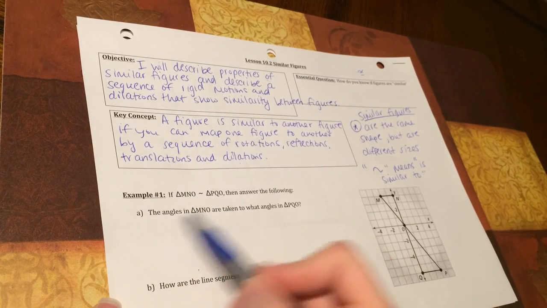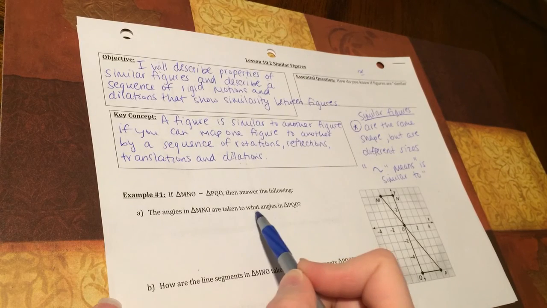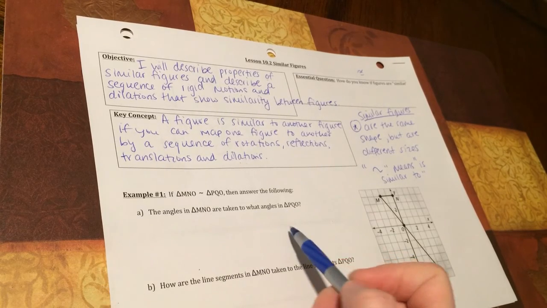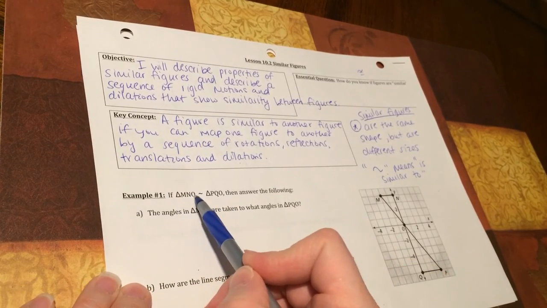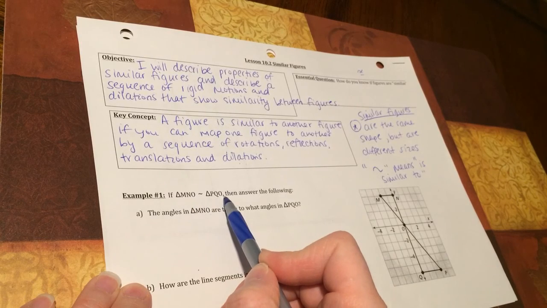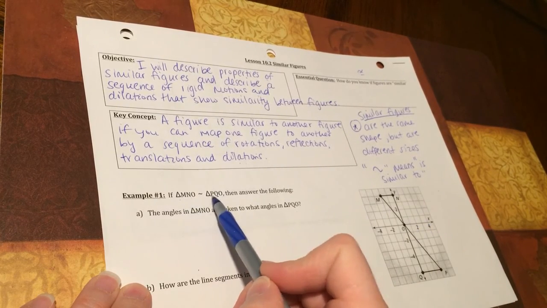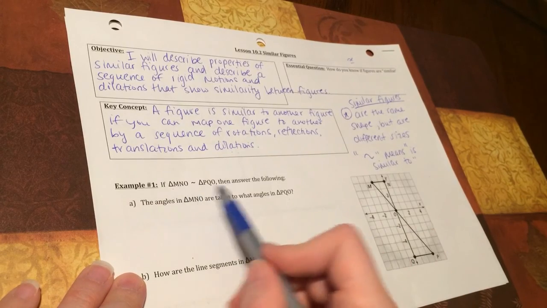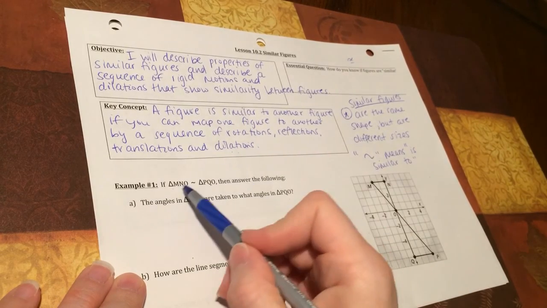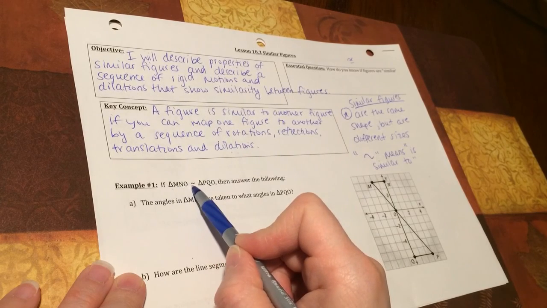So the way we figure out what angles from triangle MNO are taken to what angles in triangle PQO, it's very important that we look at the order of the letters in both triangles. Okay, so when you have two figures now, it's not MNO and then M prime, N prime, O prime. Now there might be completely different letters. Okay, so here's how you figure out which angles map to which angles. You look at the order of what they say the triangles are.